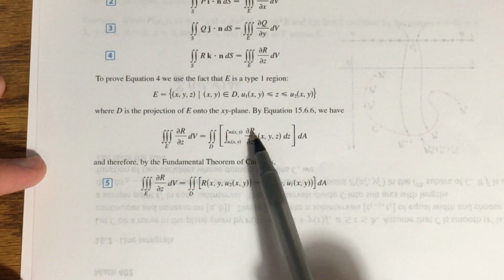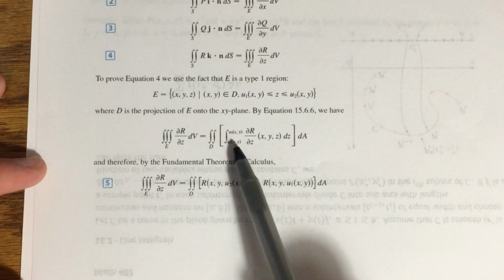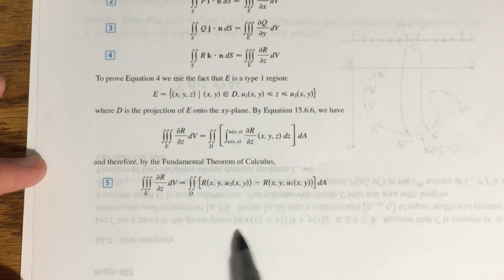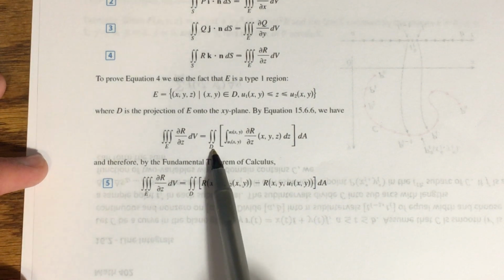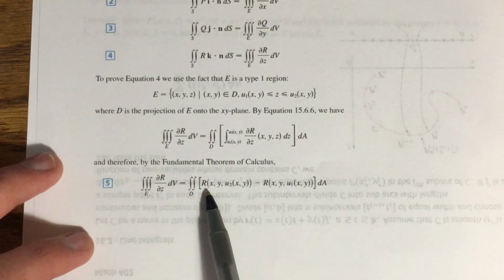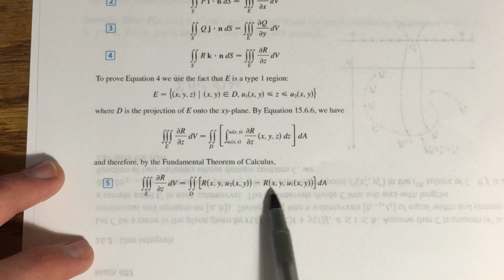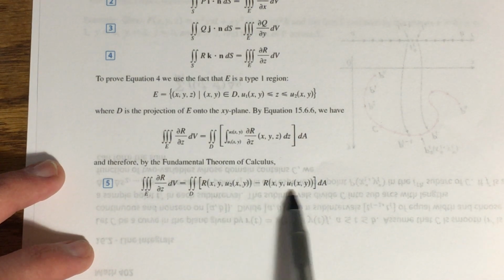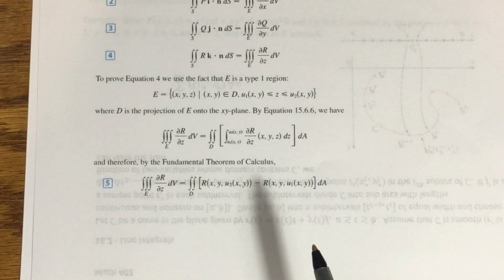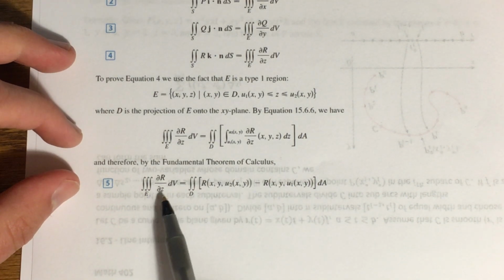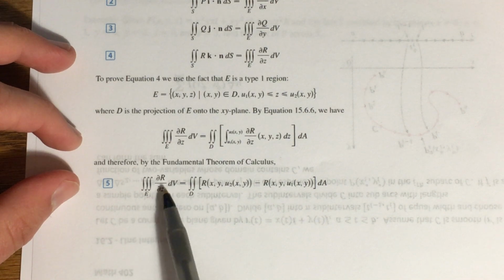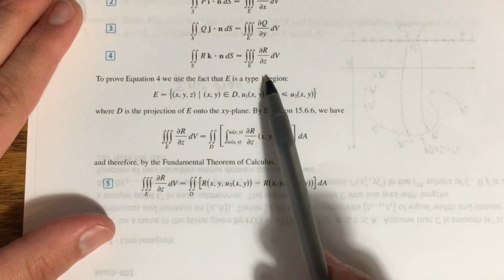So if I evaluate this integral and get R evaluated at these limits of integration, then I get this as my integrand on the double integral over D here. So R of x, y, u2 minus R of x, y, u1. That would be the result of this definite integral in here. Okay. So that gives us a representation for the triple integral that's on the right-hand side of this equation here. All right, let's go ahead and move on to the next page.